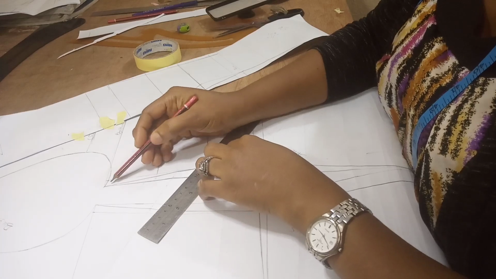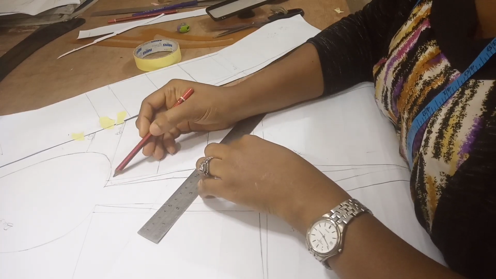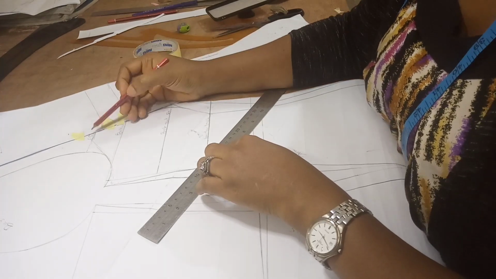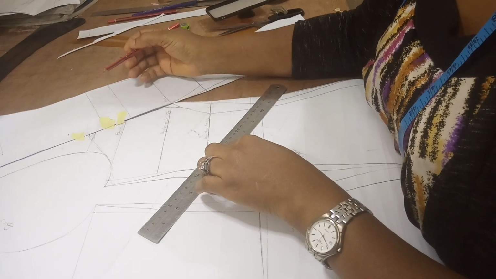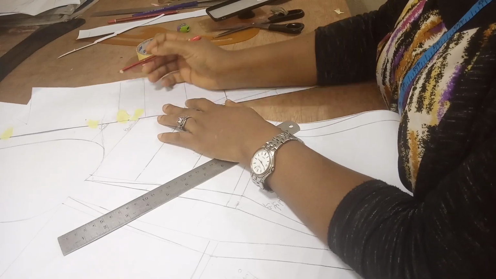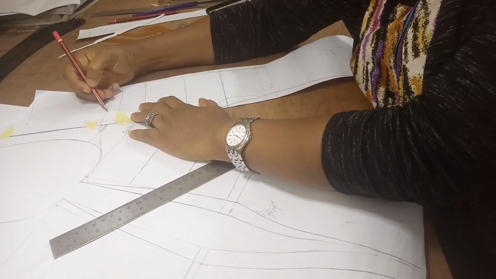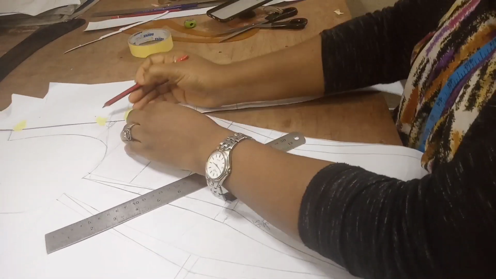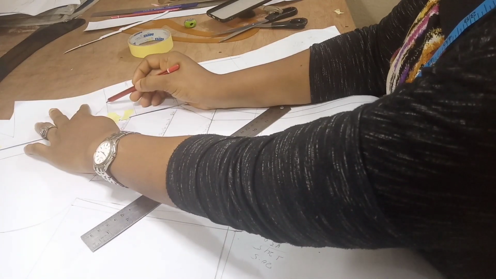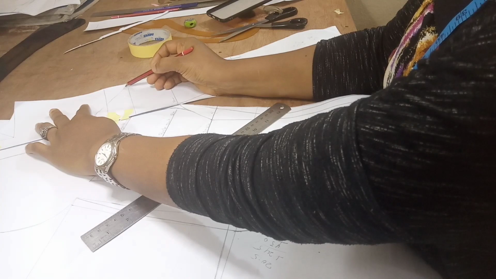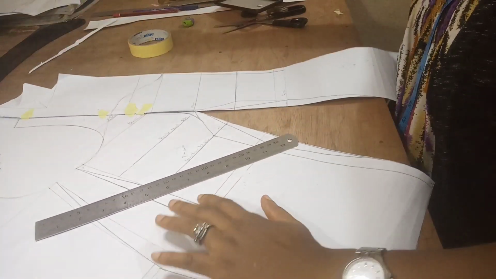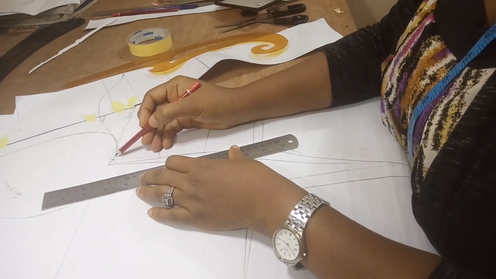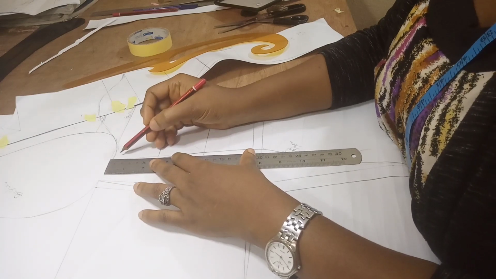I'm going to redraw the style line from this 1 cm that I took in. So you trace. I'm creating a sweetheart neck. I'm taking it to my bust line. My bust line measurement. Now you can go down by 1.5 inch.